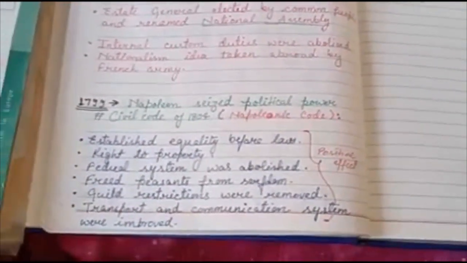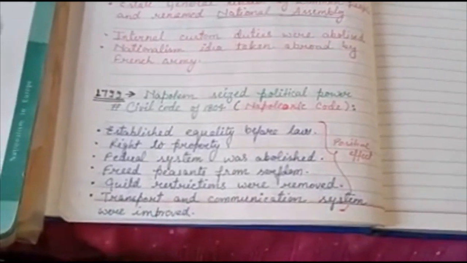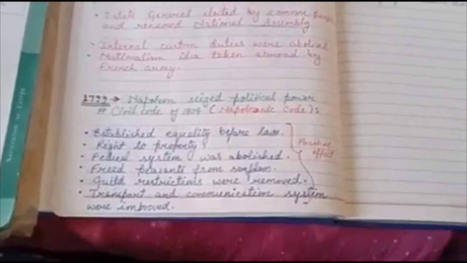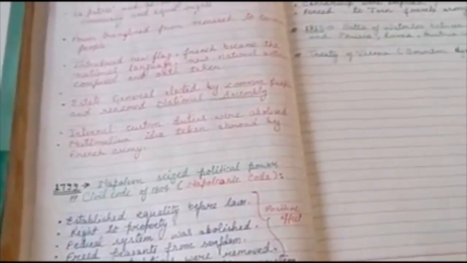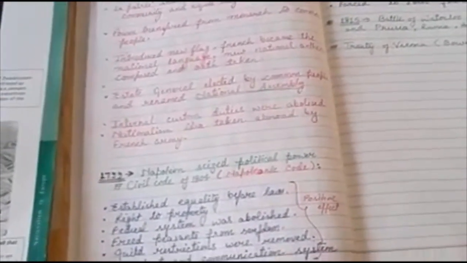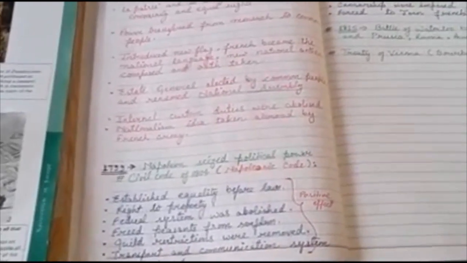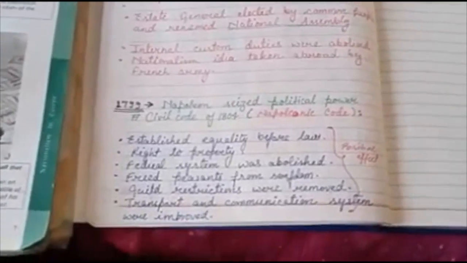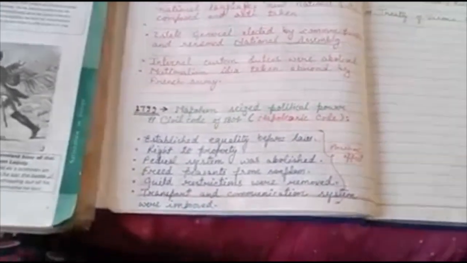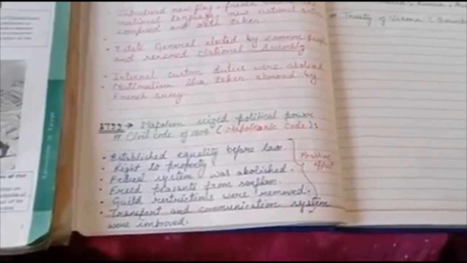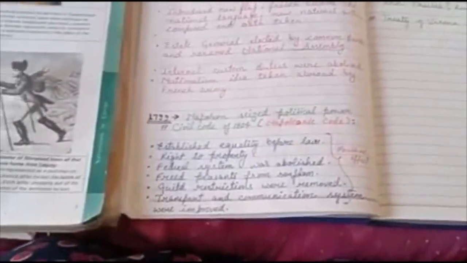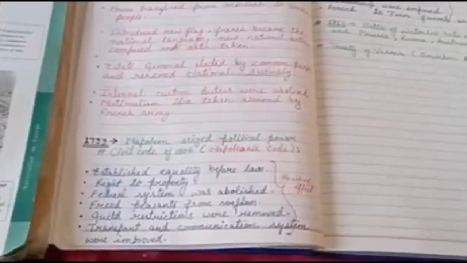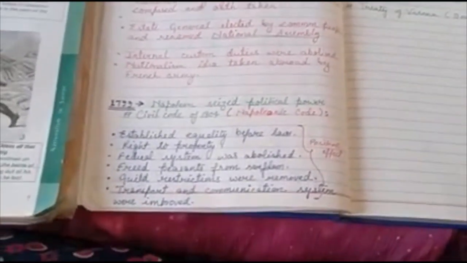Napoleon seized political power in 1799, and later the civil code of 1804. After the French Revolution in 1799, Napoleon emerged there and totally converted the system in France. The work of Napoleon can be divided into two phases, a positive effect and a negative effect. Napoleon made a number of changes here in France.